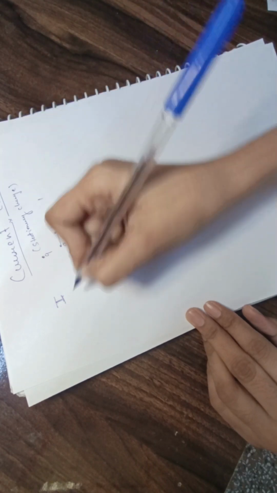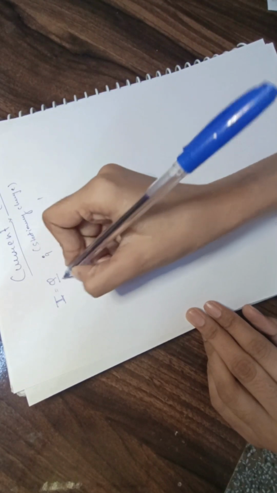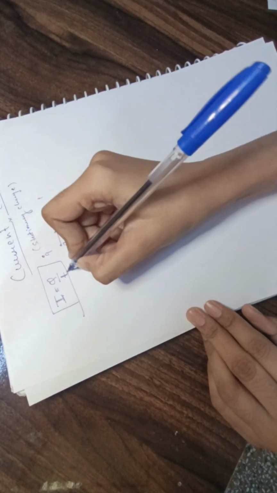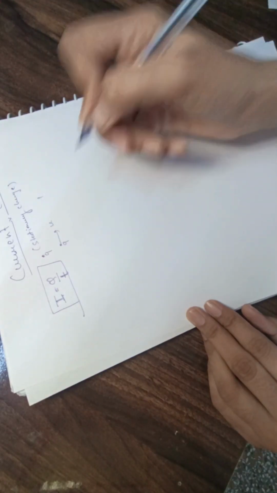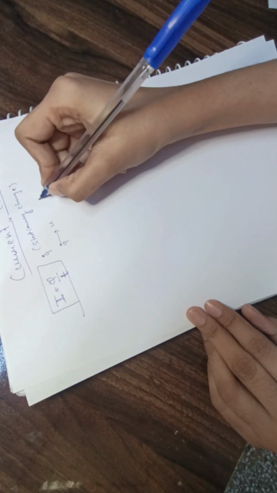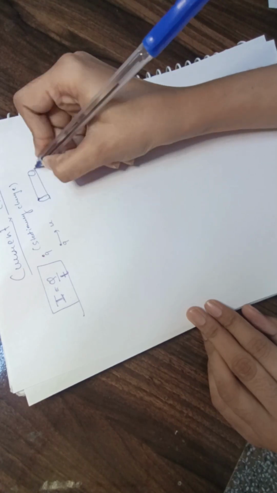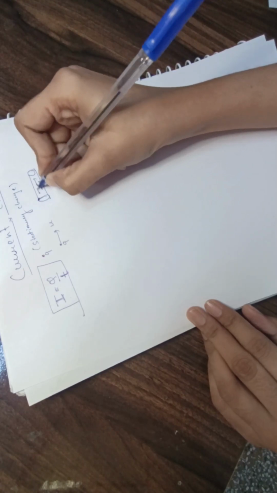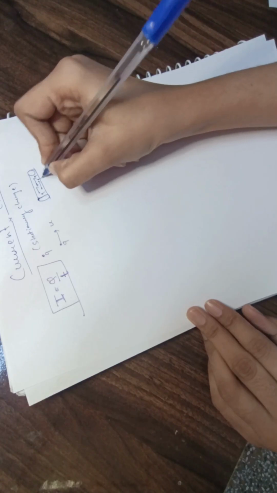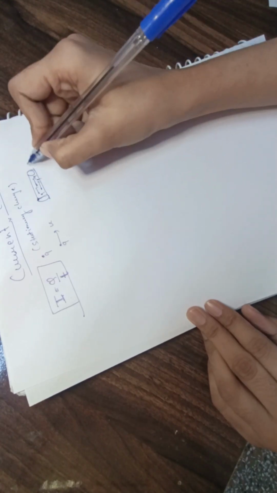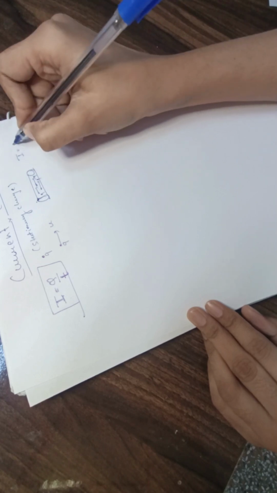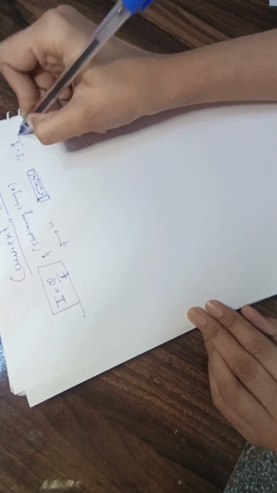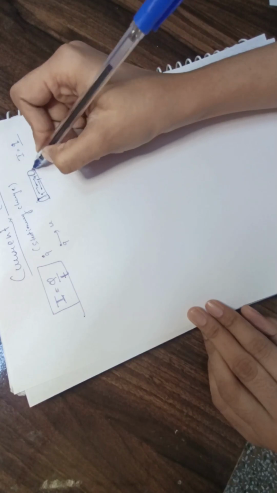And we can find a formula, that is q per unit time, the charge flowing in a total interval of time, is called the current. For example, if this is a wire and there are so many charges flowing in this wire, then to calculate the current in this wire, we will find the total charge and the interval of time we need.